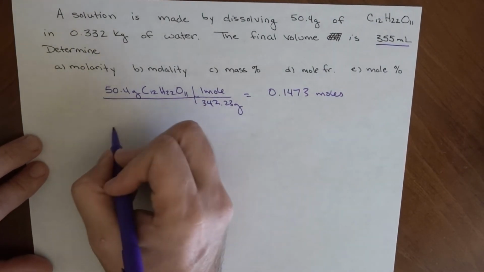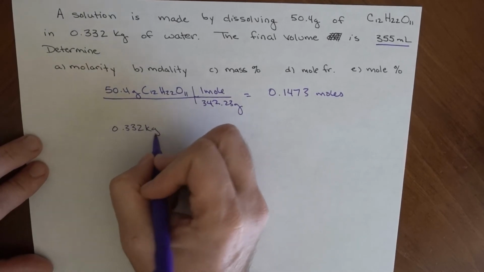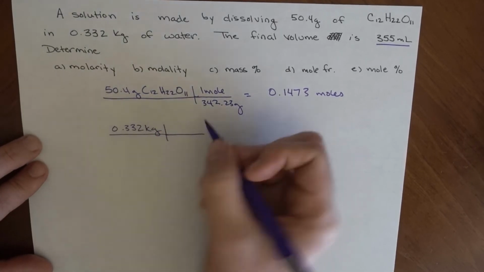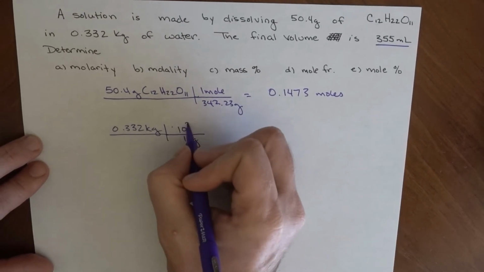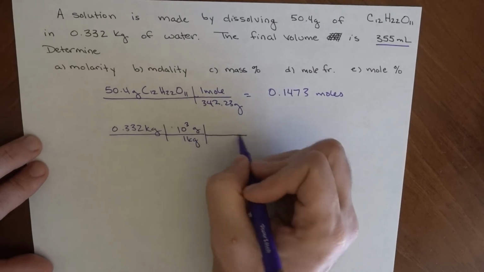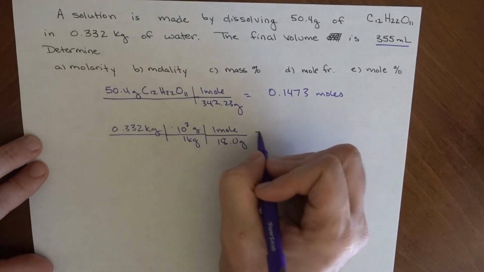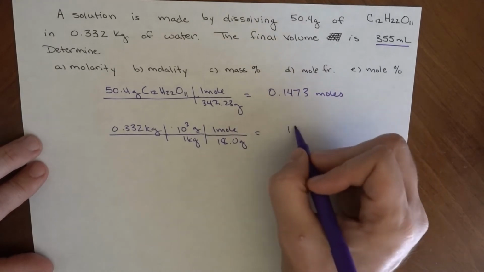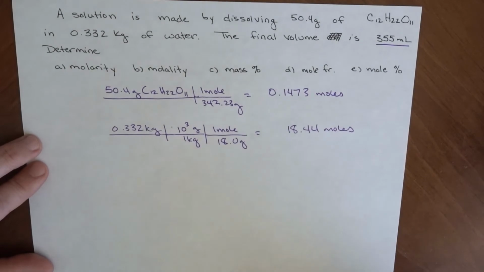And then I'm also told that I've got this many kilograms of water. I'm going to need the moles of that for other things. So 1 kilogram of this stuff is 10 to the 3rd grams, and 1 mole of this stuff is roughly 18 grams. And when I do that, that comes out to 18.44 moles of water. Okay? And that is kind of enough to get me going.